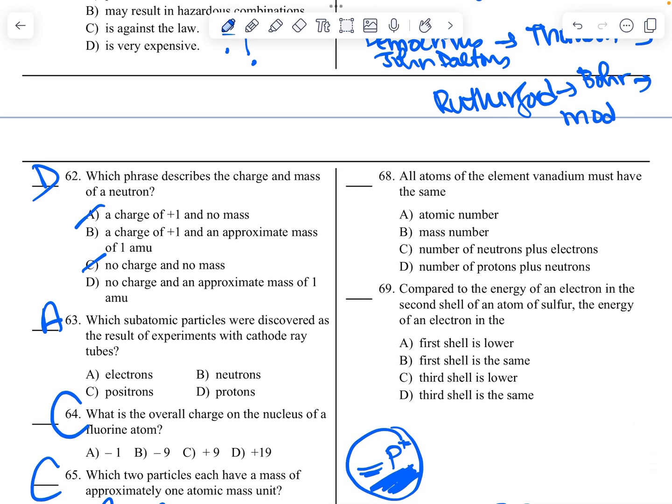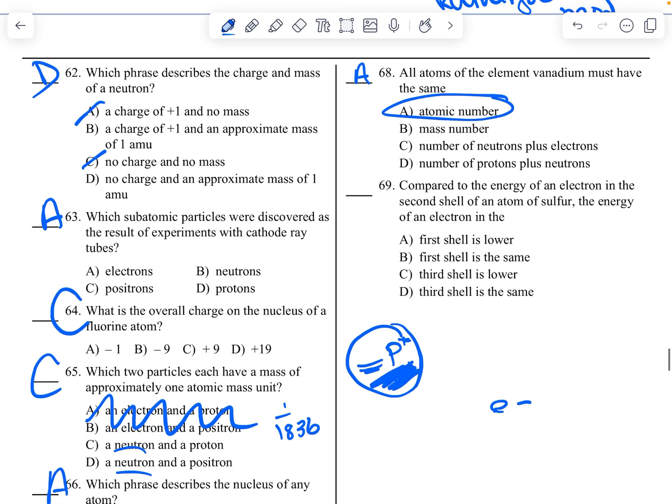All atoms of the element vanadium must have... So what is the same with all elements? They must have the same number of protons. That's not a choice here, but atomic number is. Atomic number is the same as number of protons.